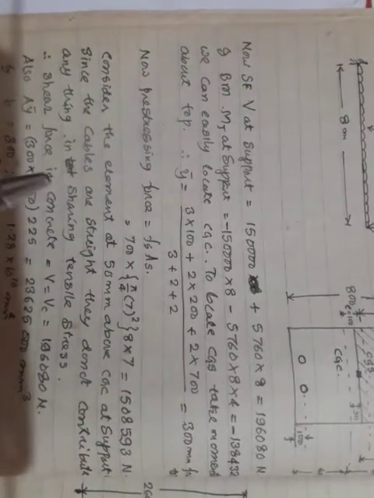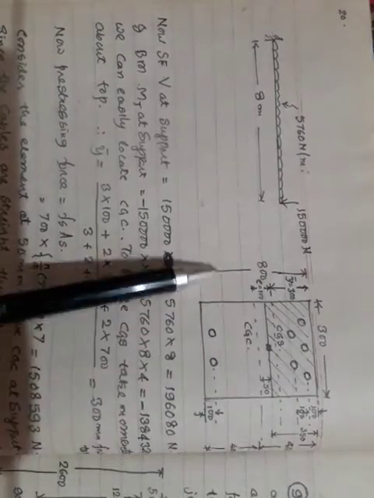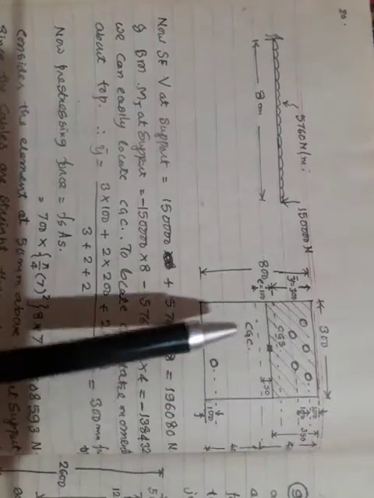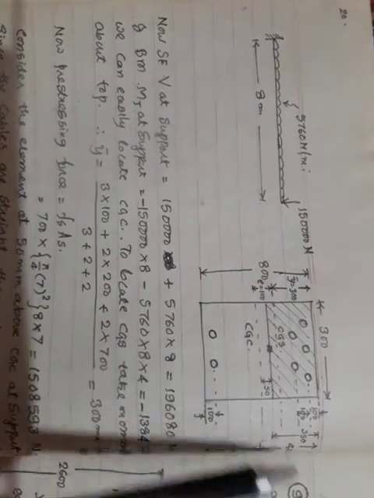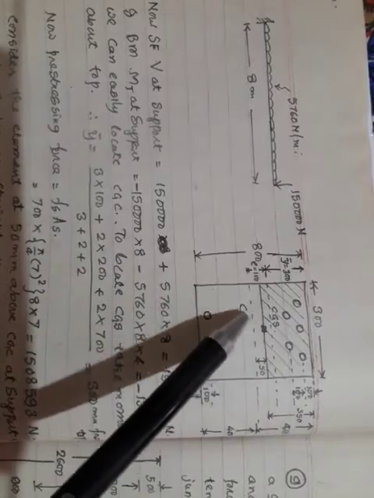Now, as you know, CGC can be easily located because it is a rectangular, symmetrical section. CGC can be easily marked at 400 mm. But since the cables are distributed unevenly at this cross section, CGS I have to locate. CGS has to be located.